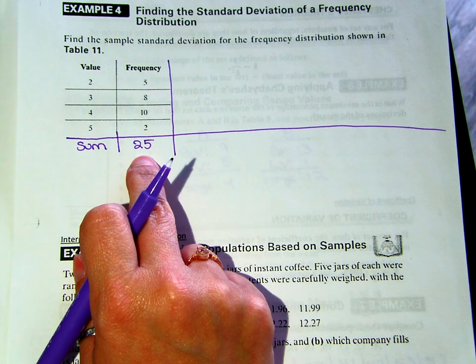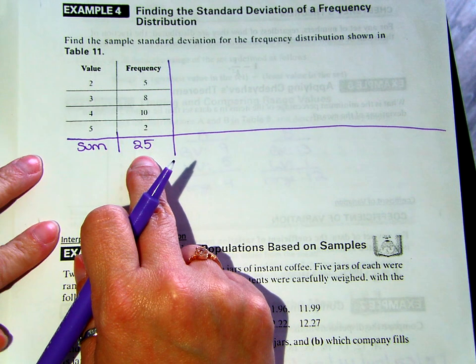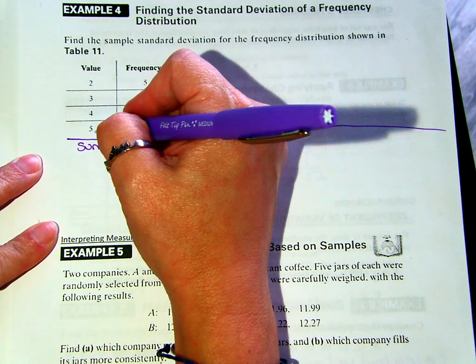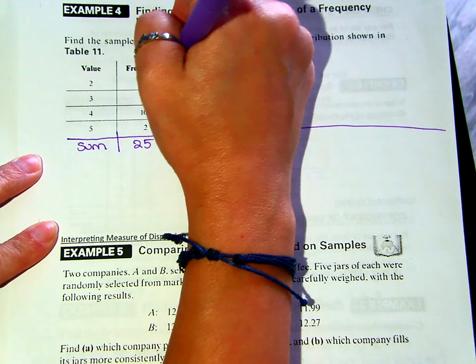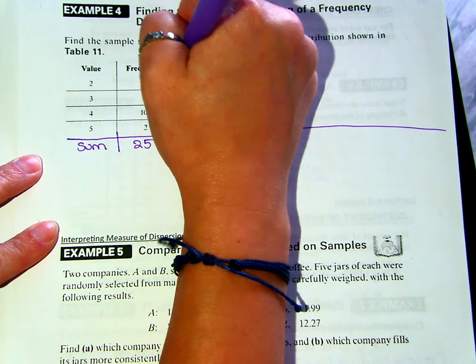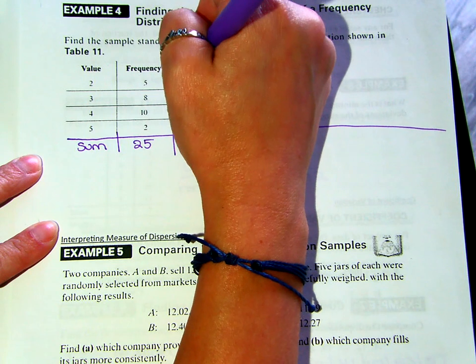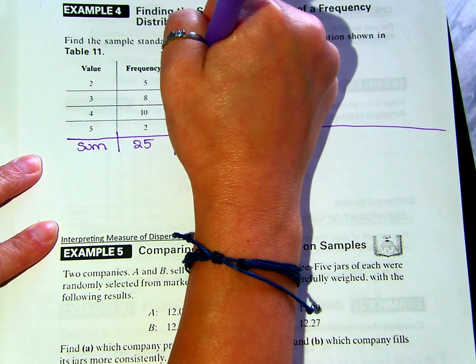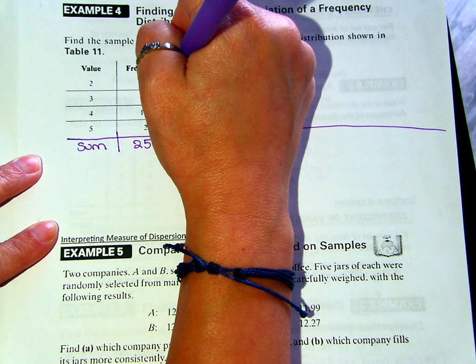But we're not going to just divide these and add 2, 3, 4, and 5 together. We have to take our frequency times our value. Or excuse me, value times frequency. I said it backwards from how I'm writing it. Because we have to know that piece before we can find the mean.